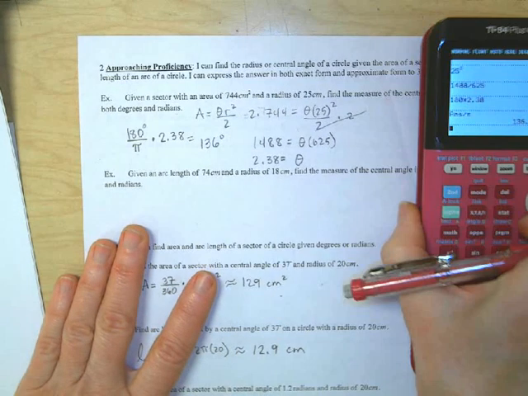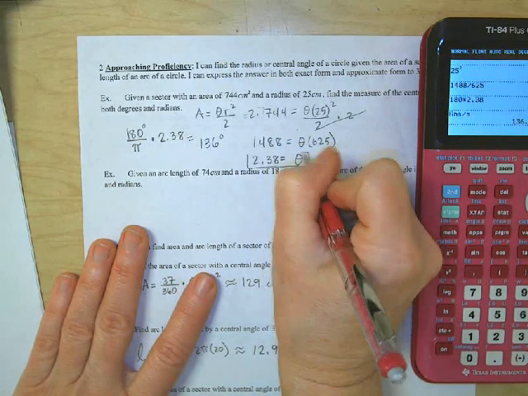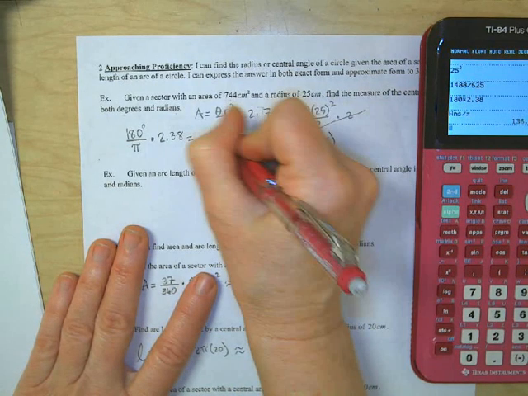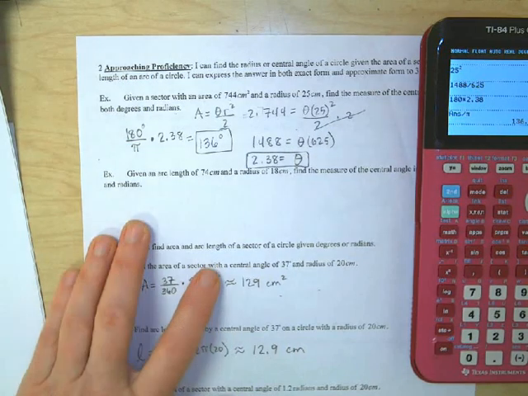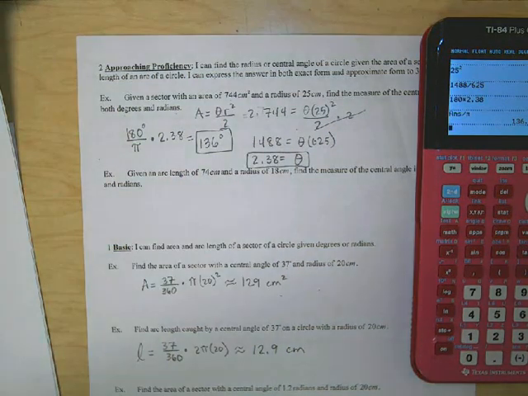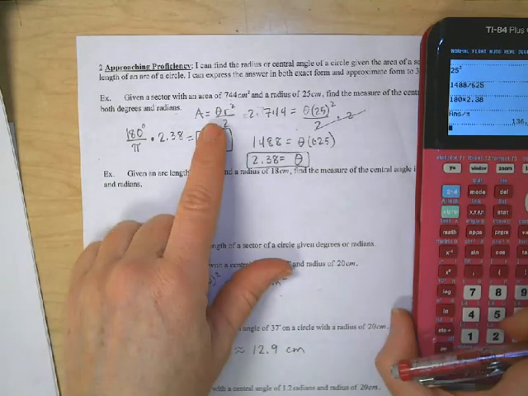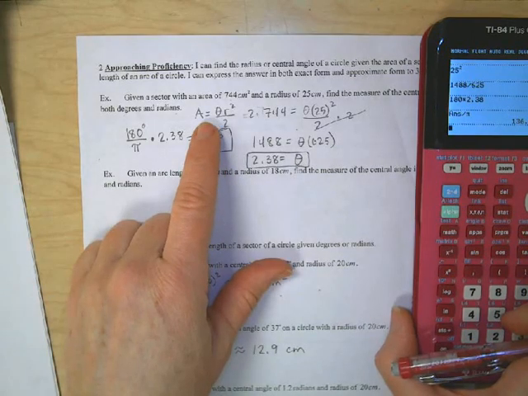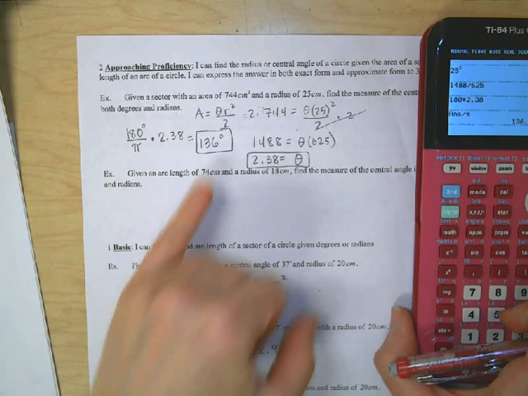Okay, so my answers are in degrees and in radians. So there's my degrees, there's my radians. I also could have run the formula using the area formula using degrees, but that would have been a lot more complicated, so I kind of like doing it this way.